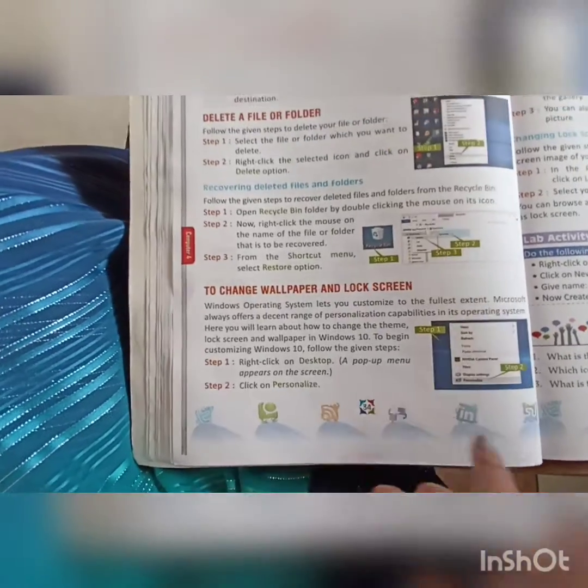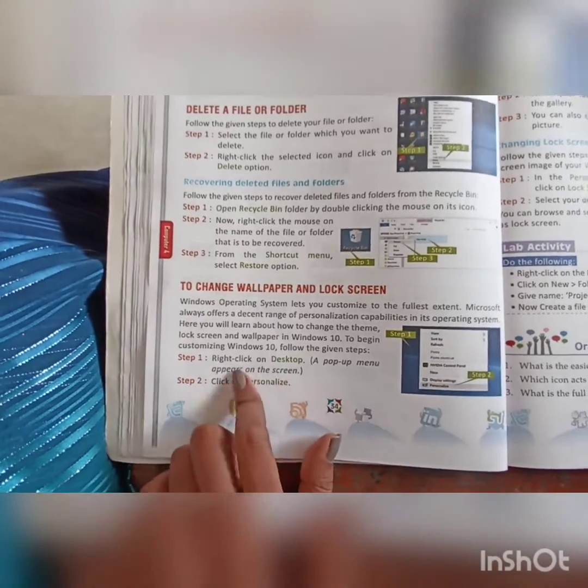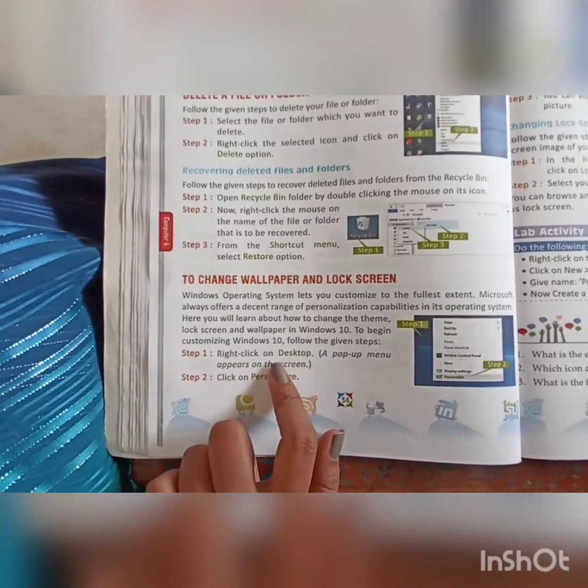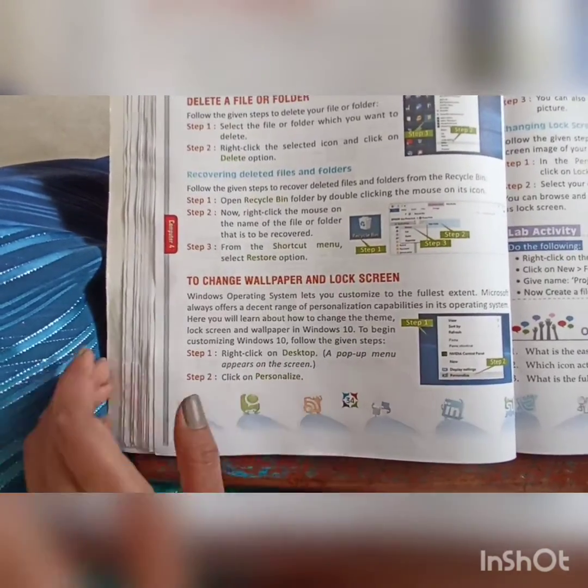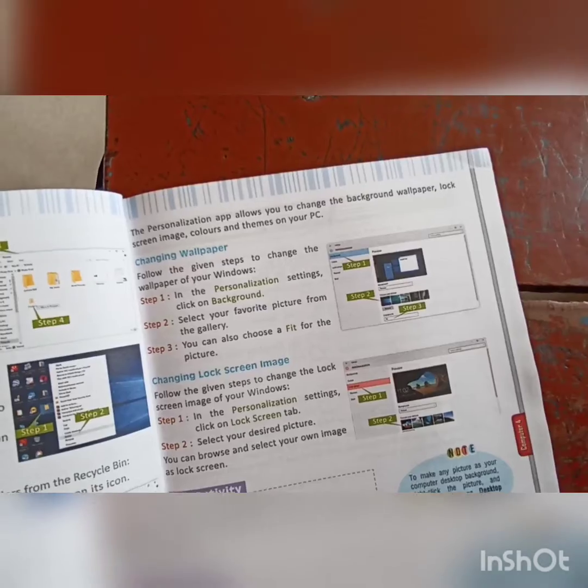So, if we want to change the desktop color, the lock screen or the wallpaper, we have to follow these steps. Step 1. Right click on desktop. A pop-up menu appears on the screen. Click on personalize. Then we can easily change the wallpaper, the lock screen image or the desktop color.